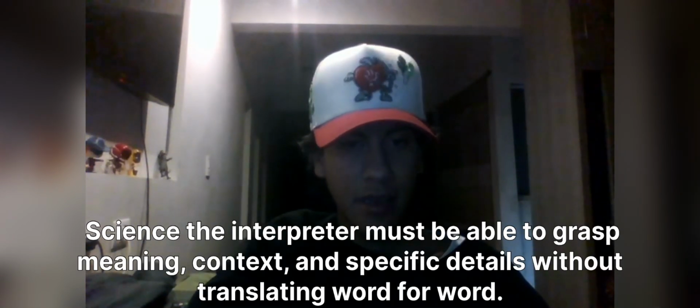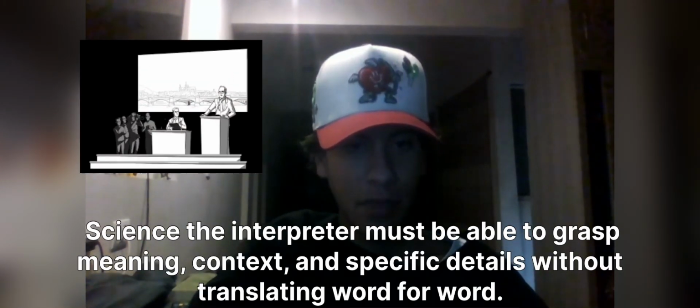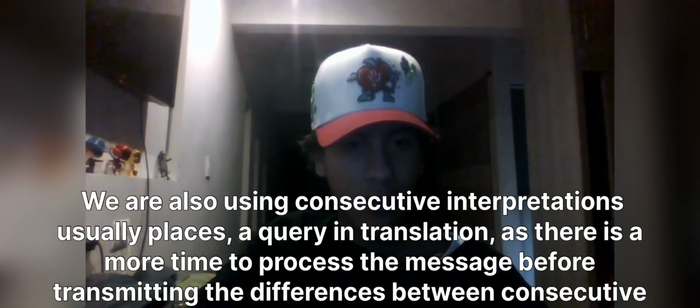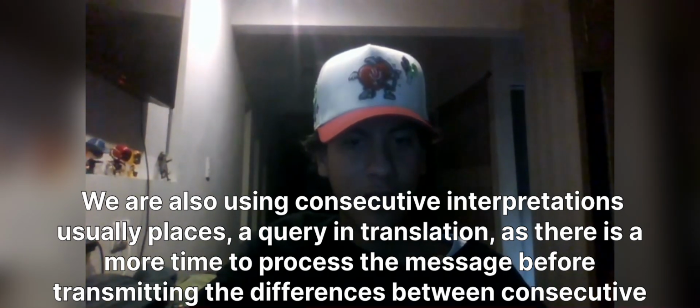Note taking: the interpreter usually takes notes during the speaker's speech to help remember the content and convey it accurately. This is a crucial skill since the interpreter must be able to grasp meaning, context, and specific details without translating word for word. Accuracy: consecutive interpretation usually offers greater accuracy in translation, as there is more time to process the message before the transmission.